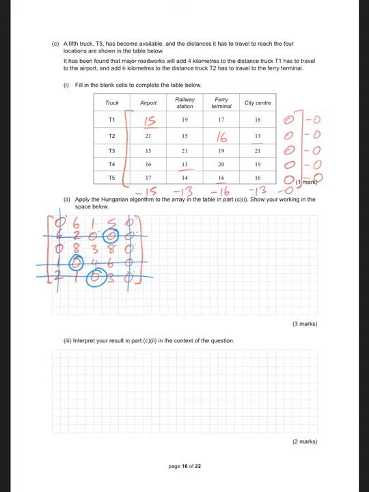So you should double check, when you're in this situation, you should double check the original matrix, and what you'll notice is 15 and 15, they're the same. So this is going to be in a multiple optimal solution situation. So it can either be this or this one for the last choice. So apply the Hungarian algorithm.